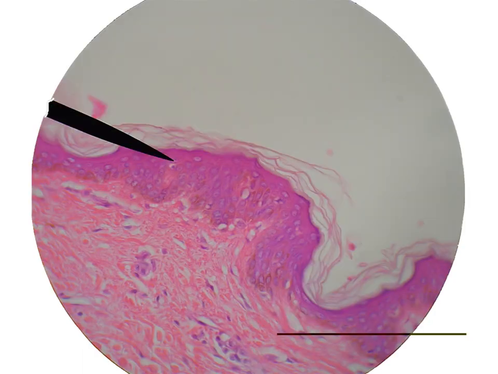Here it is also a picture for the keratinized stratified squamous epithelium, but the keratin here is much thinner. No problem in the diagnosis. It is also diagnosed as a keratinized stratified squamous epithelium.